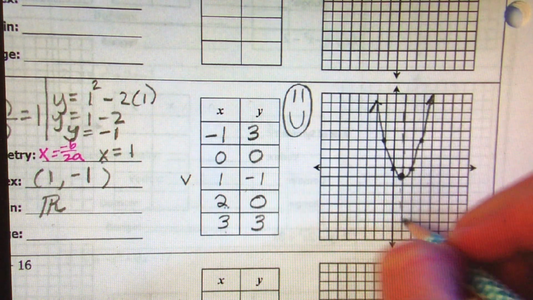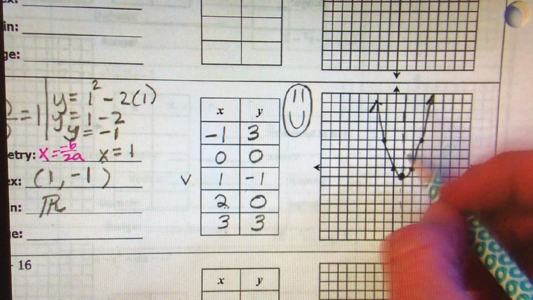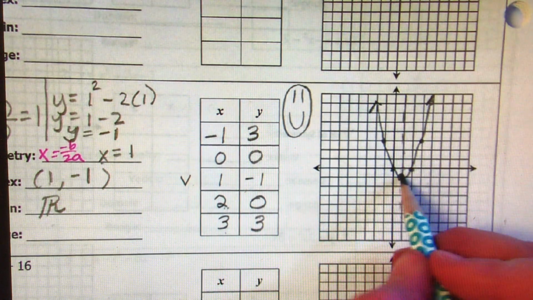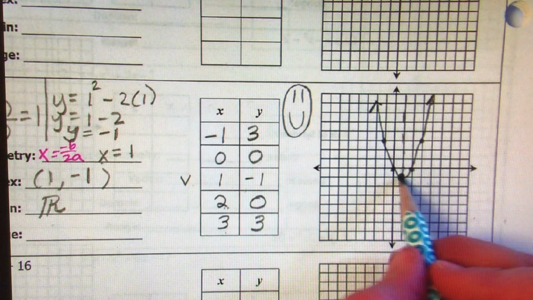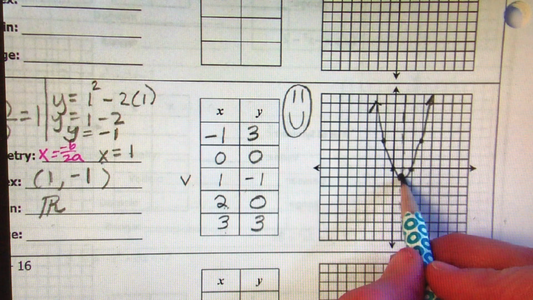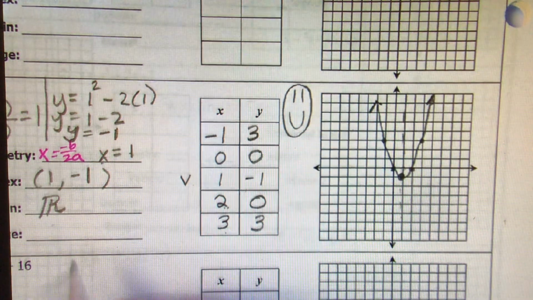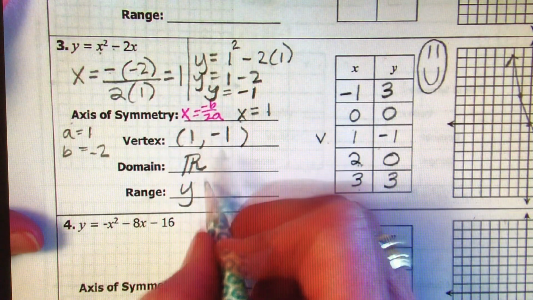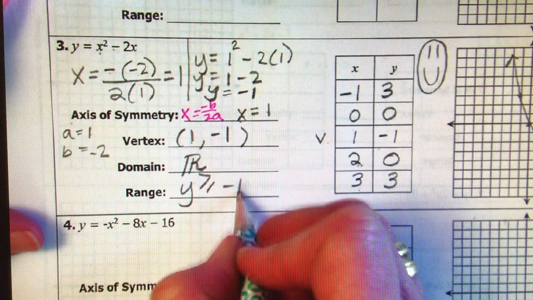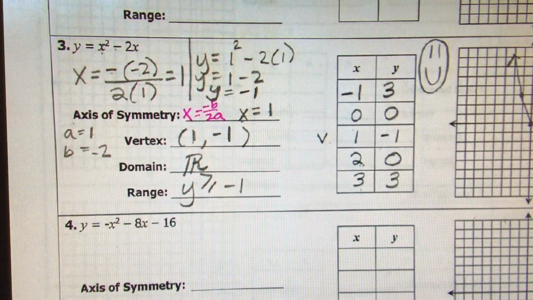And remember, my axis of symmetry is 1, which makes sense because the vertex x is on 1. That splits it in half. So now I can better see my range. My range of data is that it can touch negative 1, and it has to be above negative 1. So it can touch and be above, which if I translate into math speak would be y is greater than or equal to negative 1. Okay. Now I will go to the back side.